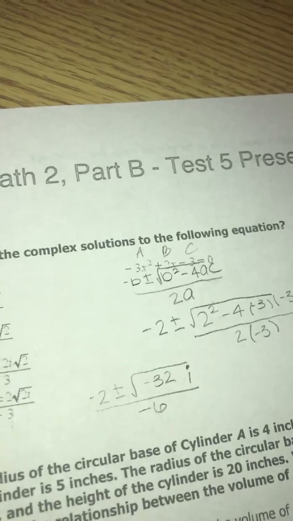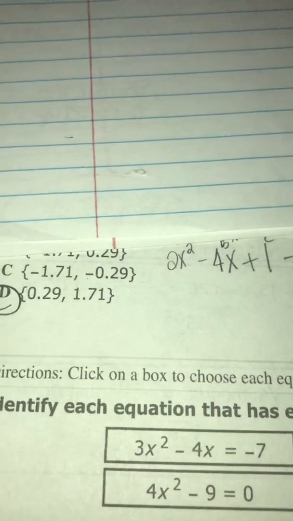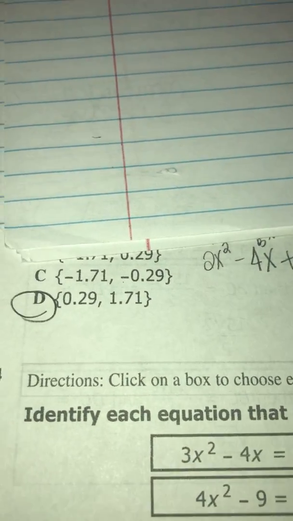Okay, so our first one is 3x squared minus 4x equals negative 7. So 3x squared minus 4x equals negative 7. And I'm going to go ahead and write all of these out so I can just solve them. So the second one is x squared minus 2x plus 8 equals 0.